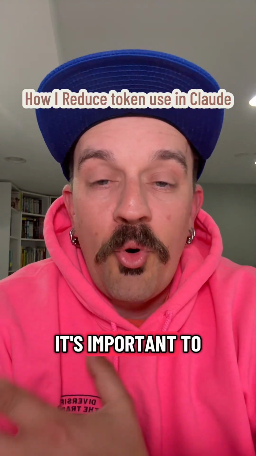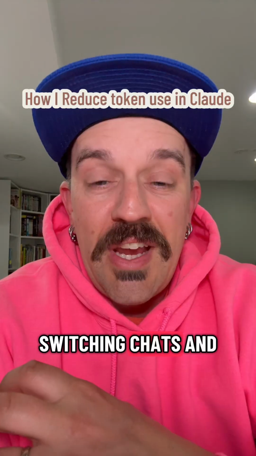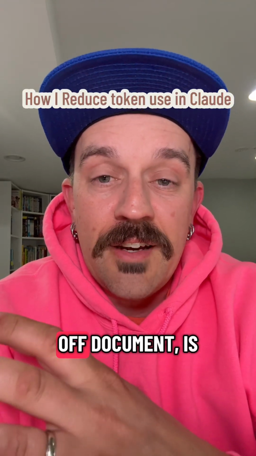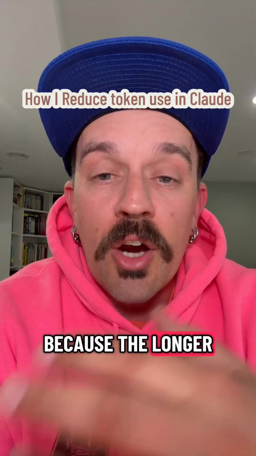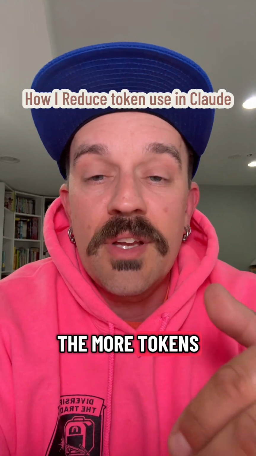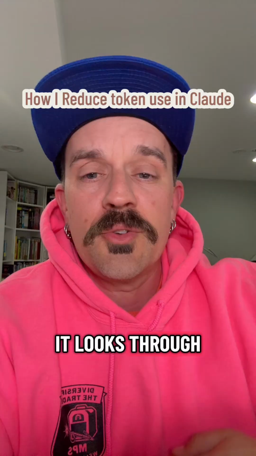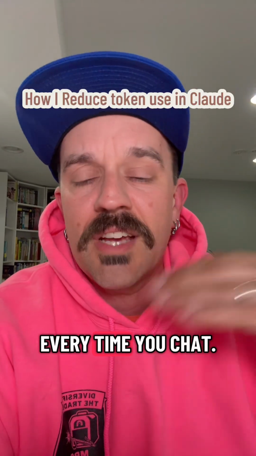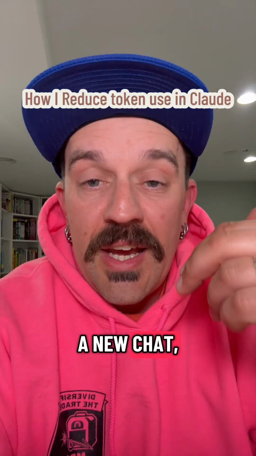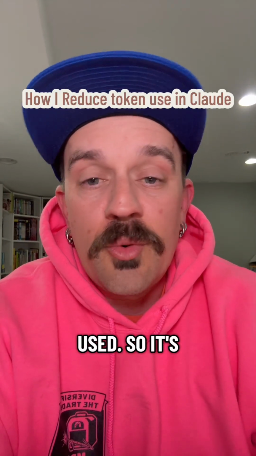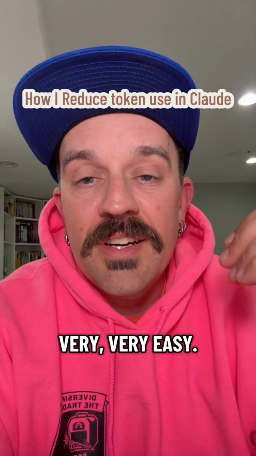The reason that it's important to do this, switching chats and having a good handoff document, is because the longer you talk to Claude, the more tokens get used. It looks through that entire conversation every time you chat. When you start a new chat, fewer tokens are used. So it's a great system to follow, very, very easy.